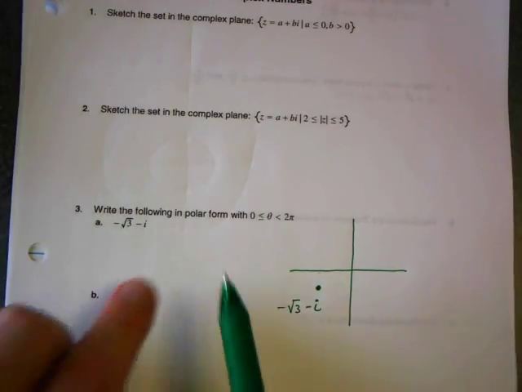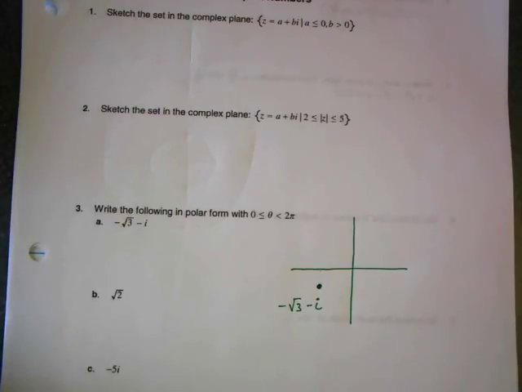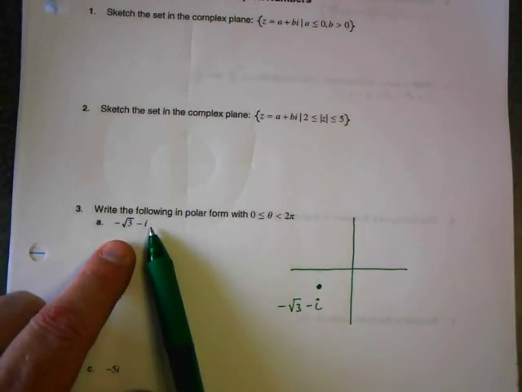It says write it in polar form. What does that mean? Well, we did polar points a few sections ago, didn't we? So how do we write things using polar form? What do we need to know? R and theta. All right. To put this in polar form, I want exactly the same thing.